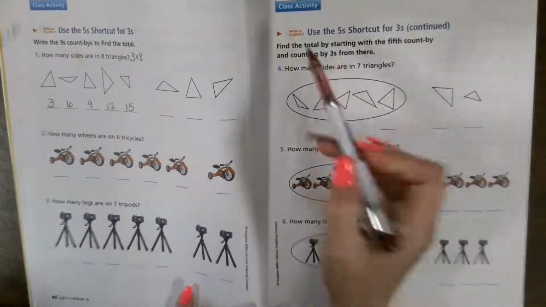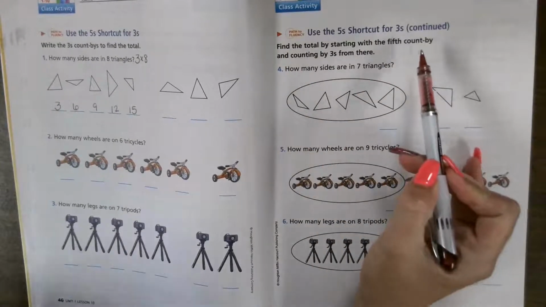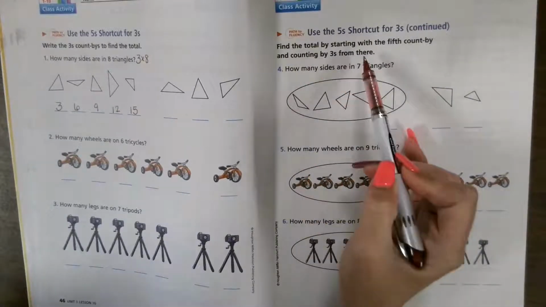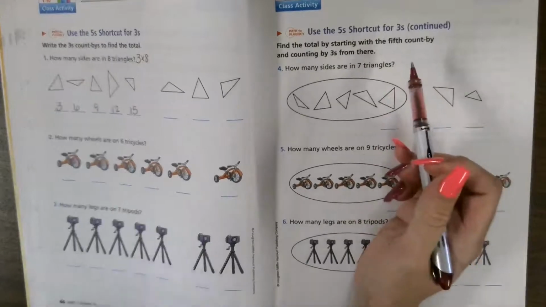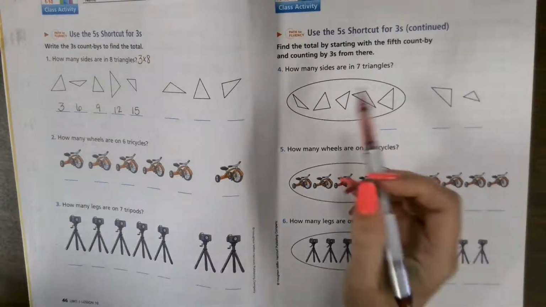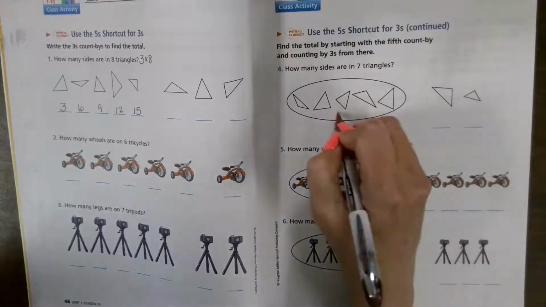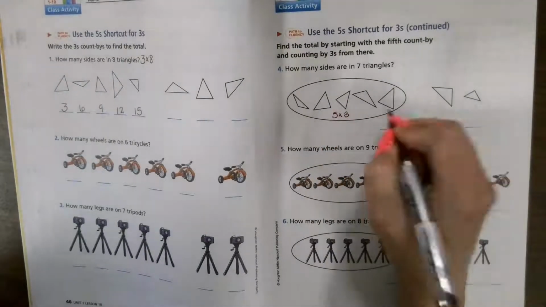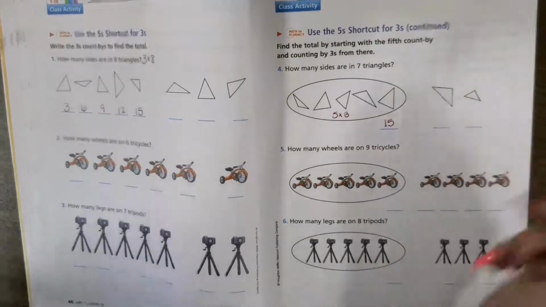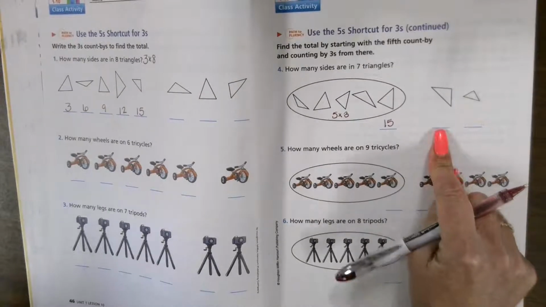So again, it says find the total by starting with the 5th count by and counting by 3s from there. So how many sides are in 7 triangles? All right, there's 1, 2, 3, 4, 5 already here, and I already know that 5 times 3 is what? 15. So then you're going to continue your count bys. This is 3, right?